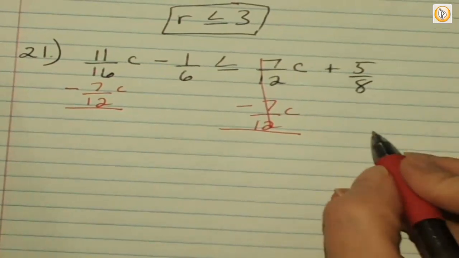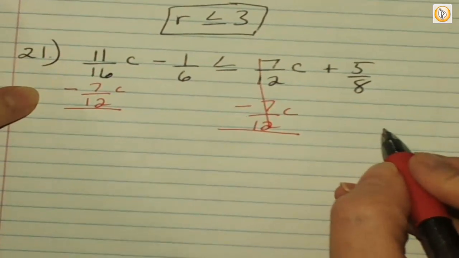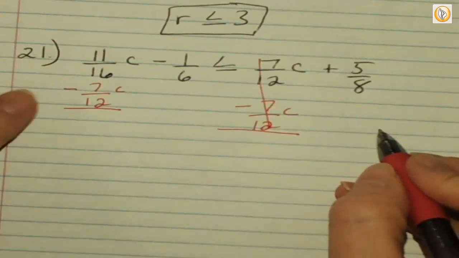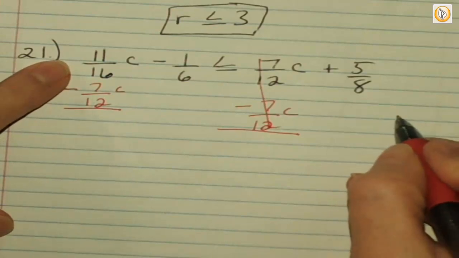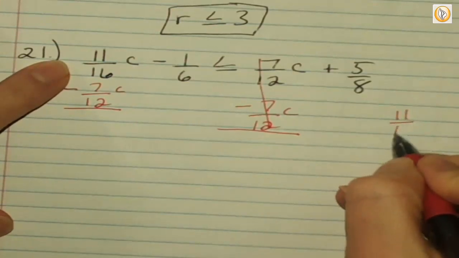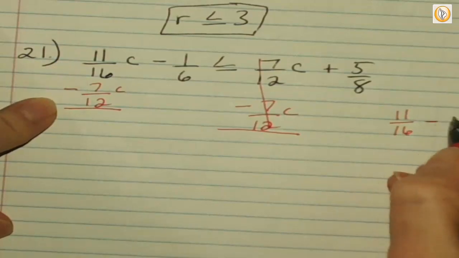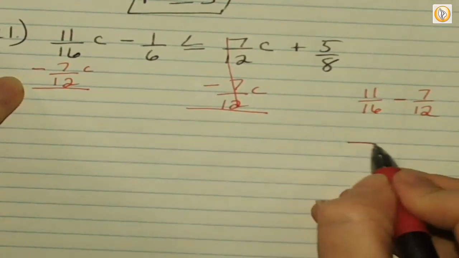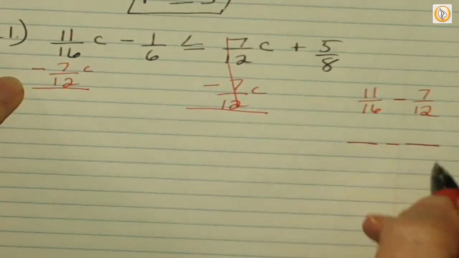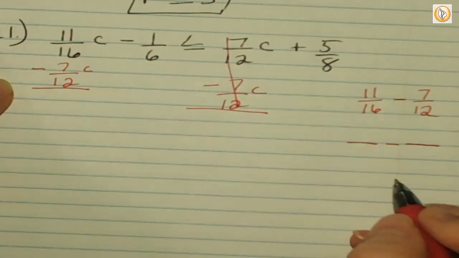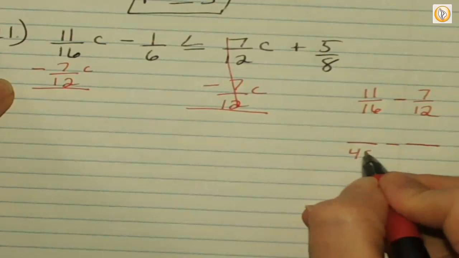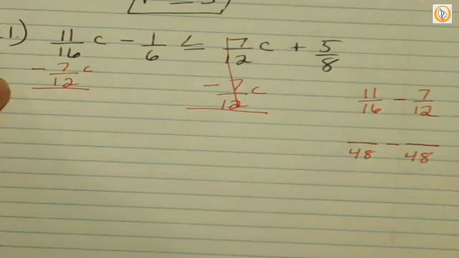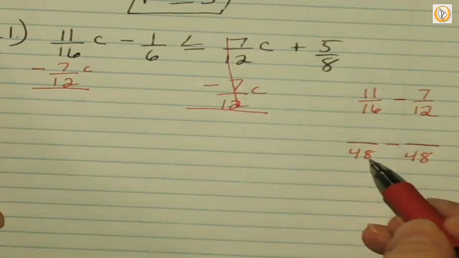Now, over here off to the side, can I subtract? What do I have to do? Get like denominators. Get common denominators. So I have 11 over 16 minus 7 over 12. Chap, do you know what a common denominator for these two would be? 48. All right, 48. Y'all staying up? Okay, so how many times does 16 go into 48? 3 times.